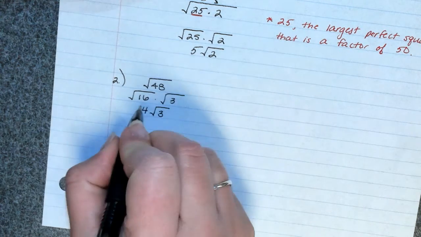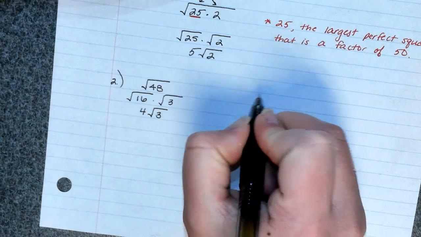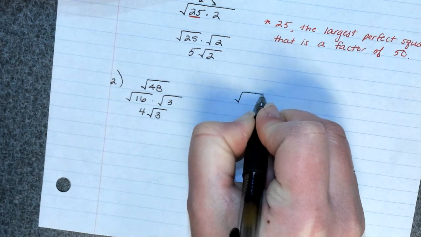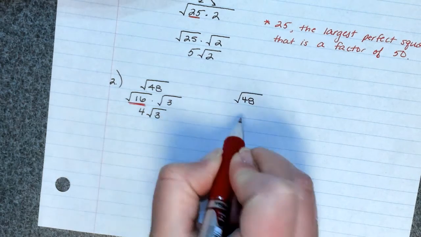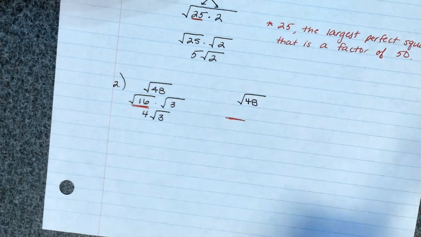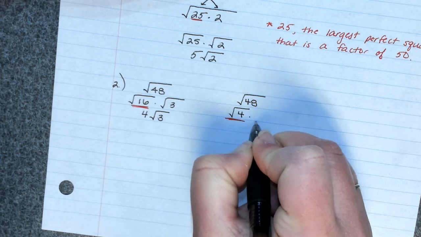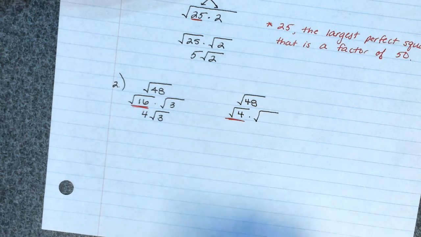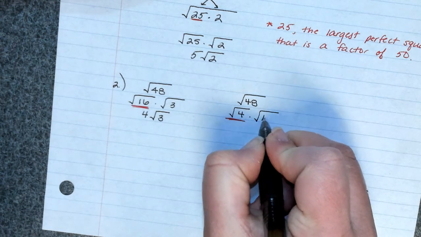A lot of people don't know multiples of 16 in their head. So what they will see when they do this is they'll take the square root of 48 and they'll say, what's a perfect square that goes into 48 that they know in their head? And what do you think they say? 4. So they say the square root of 4 times the square root of what gets you 48? 12.